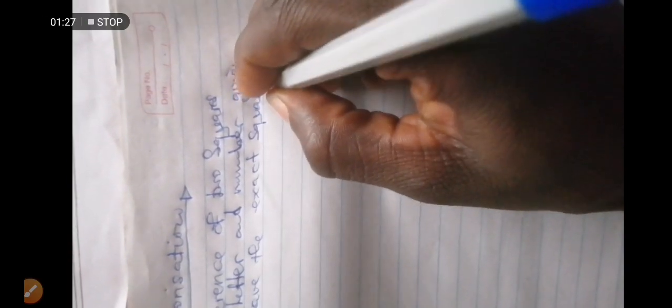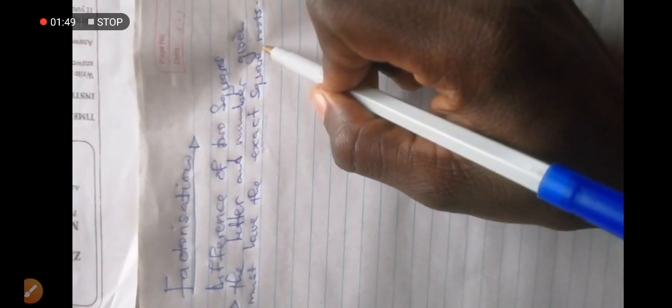So the number that is going to be given in this question under difference of two squares must have the exact square root, and also the letter that is given must have the exact square root.